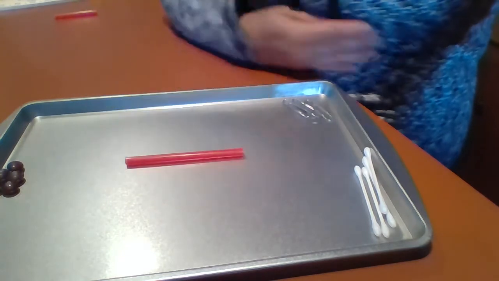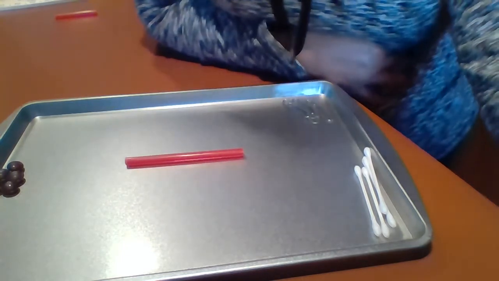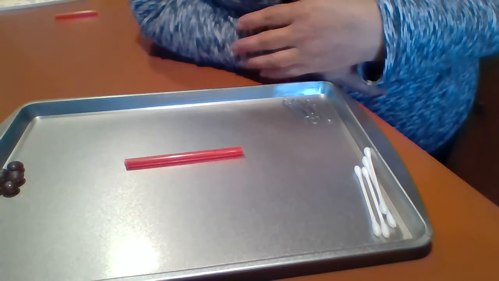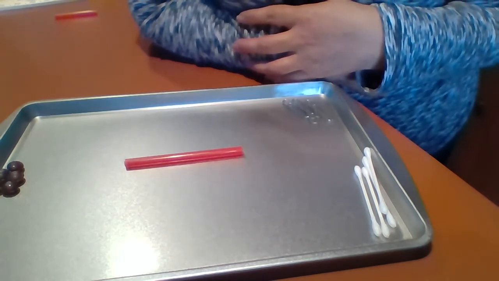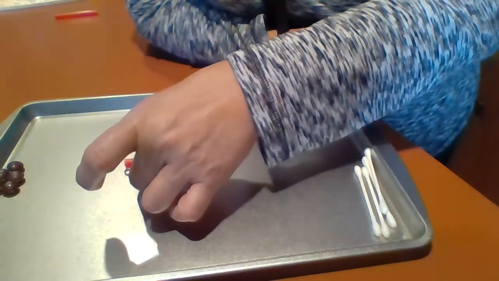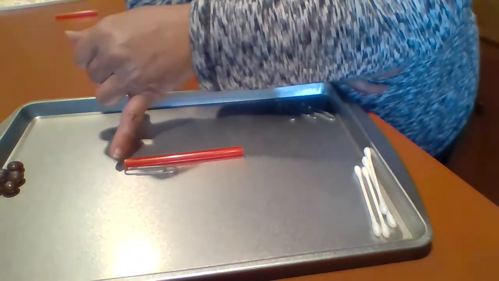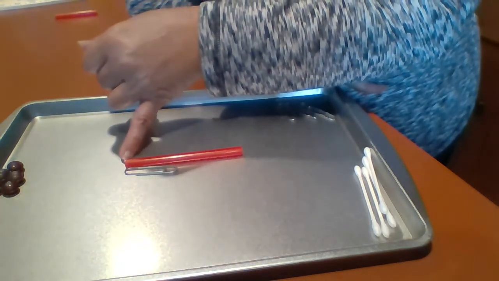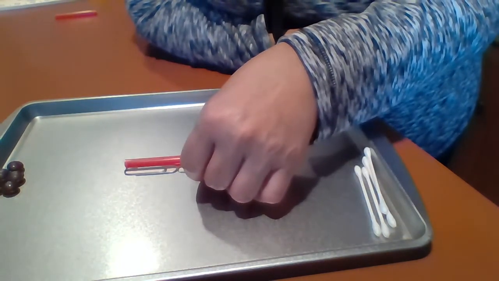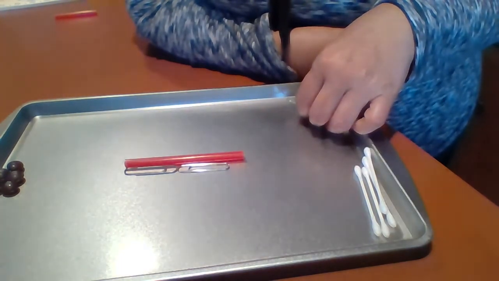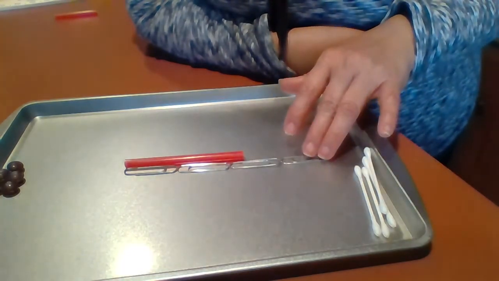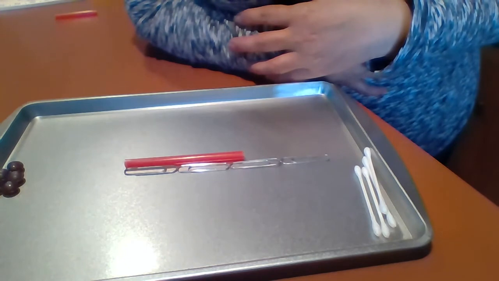Okay. Make your prediction. I predict that this straw is 4 paper clips long. Well, we're going to find out. 1, remember, start all the way there. Now you don't have any numbers. I know you don't have any numbers, but you always want to start at the tip. 2, I said 4, 3, 4. Is the straw 4 paper clips long?